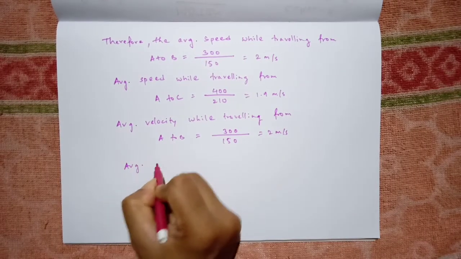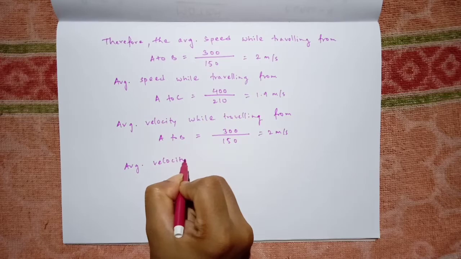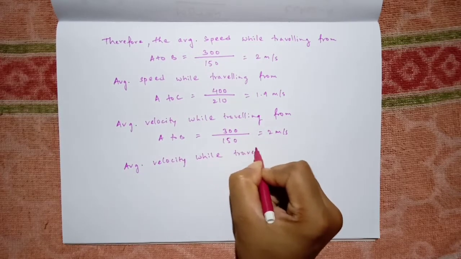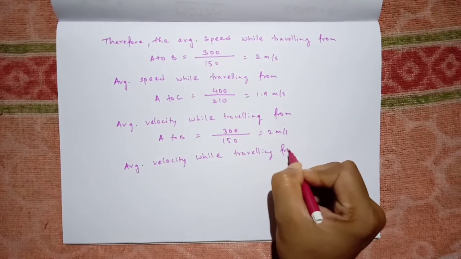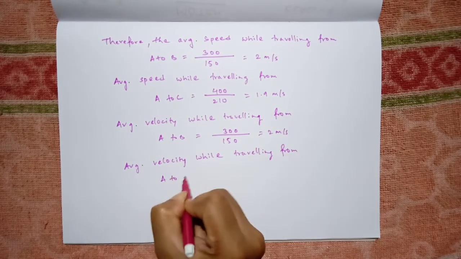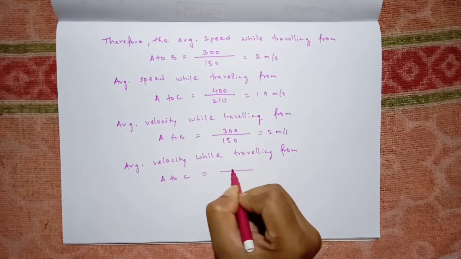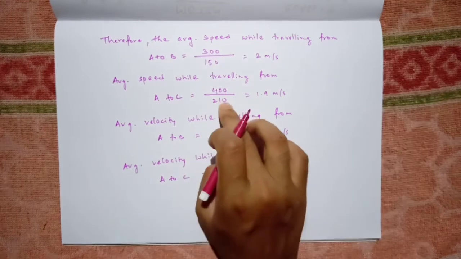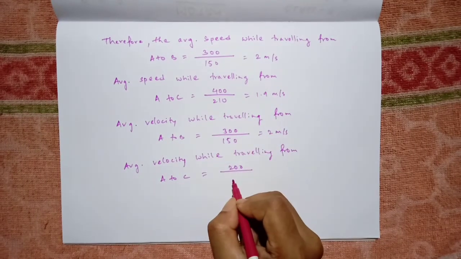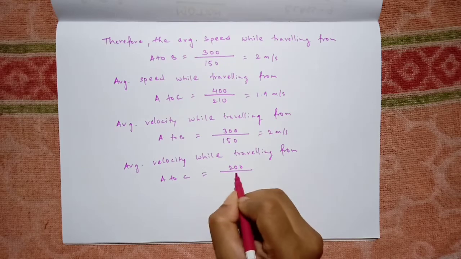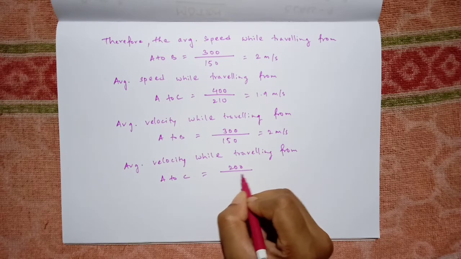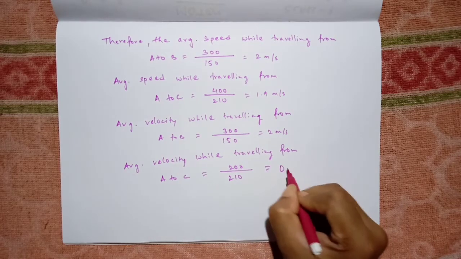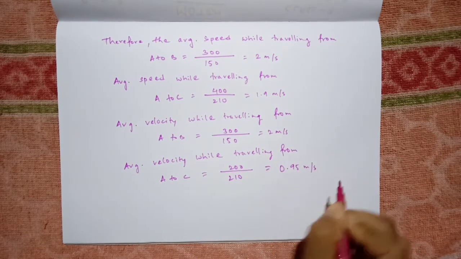Then again, average velocity while traveling from A to C, which will be 200. The displacement is 200 and the distance is 400. Okay, the displacement by total time taken, the total time was 210, which will be 0.95 meter per second.